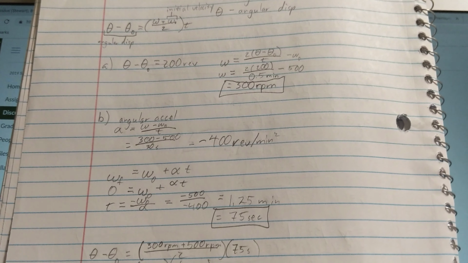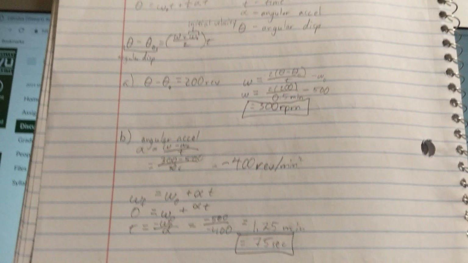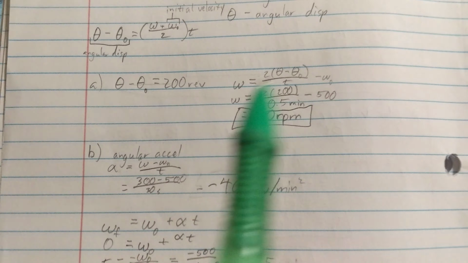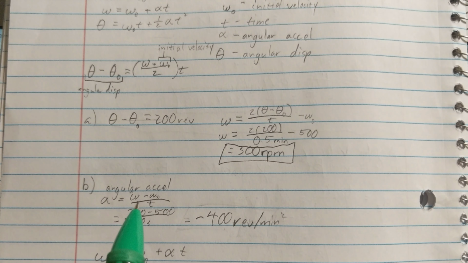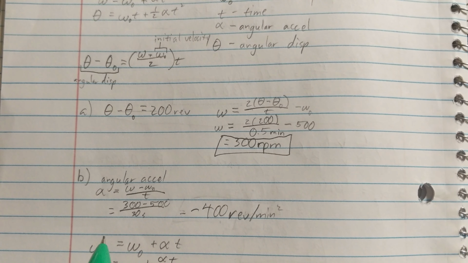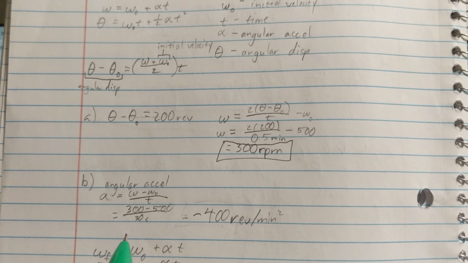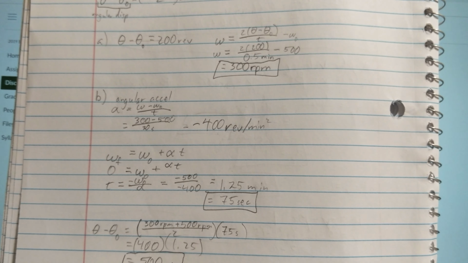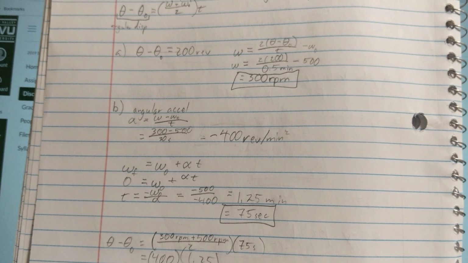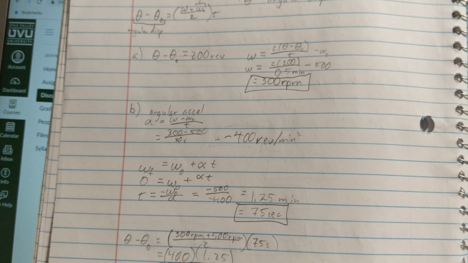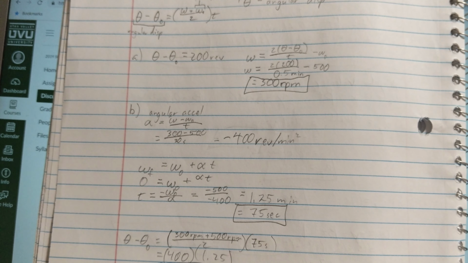For B, we use another equation for angular acceleration. We use alpha equals our final velocity minus initial velocity over time again, which is 300 minus 500 over 30 seconds, which gives us minus 400 revolutions per minute squared. So we take our final velocity and set it equal to our initial velocity plus alpha times time. Our final velocity is 0.